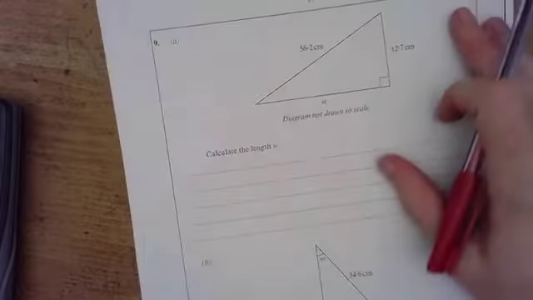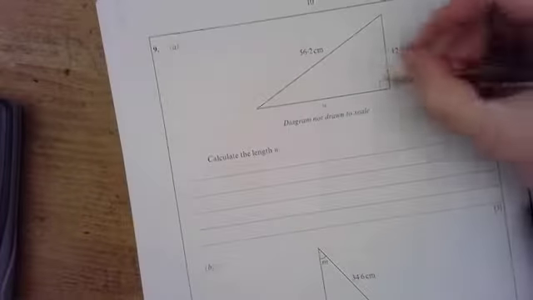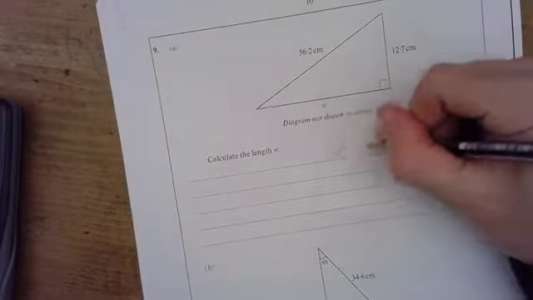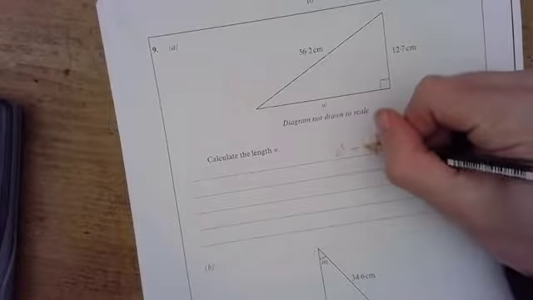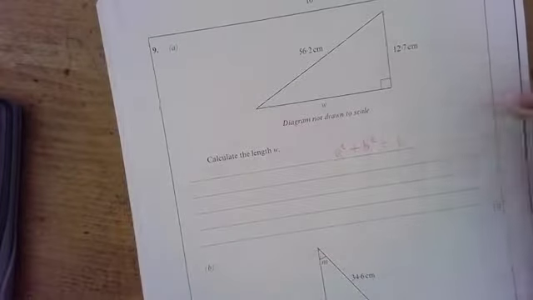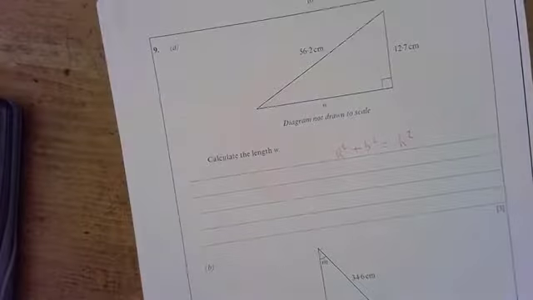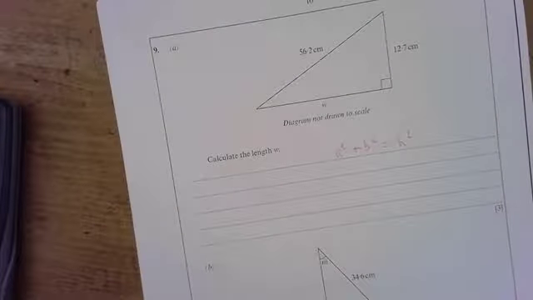Over the page, we've got some triangles here. This wants to know all 3 sides. It's a right angle triangle. That is telling you to use Pythagoras Theorem, which is a squared plus b squared equals, I tend to use the letter h squared, but you can put any letter there you want. Most people like to put a c there.